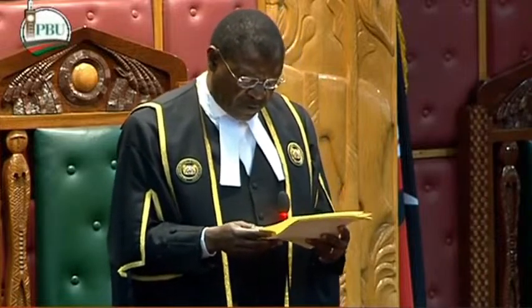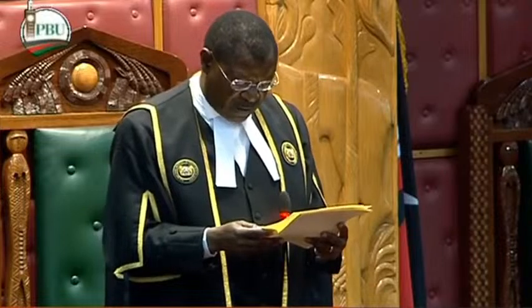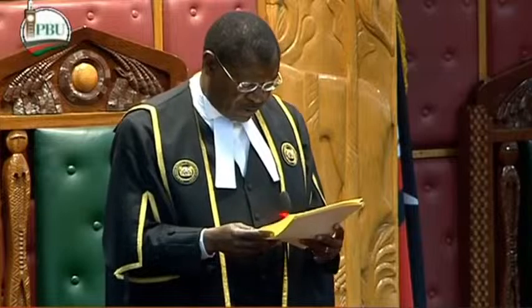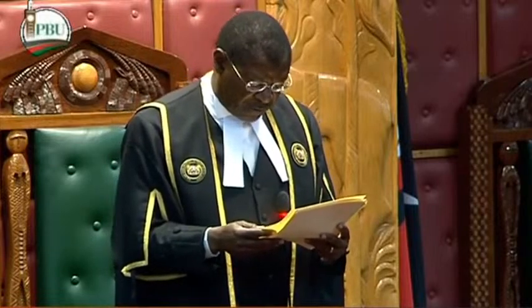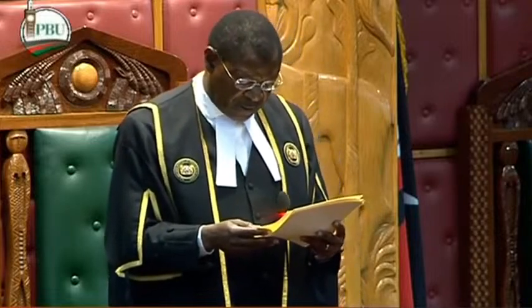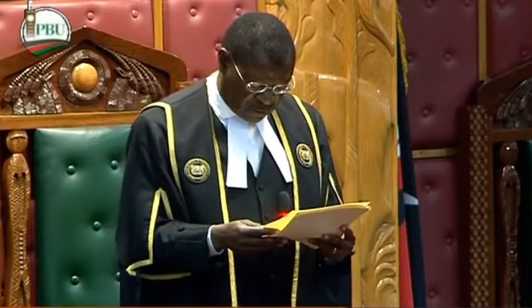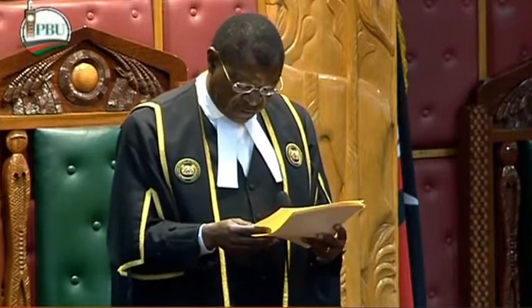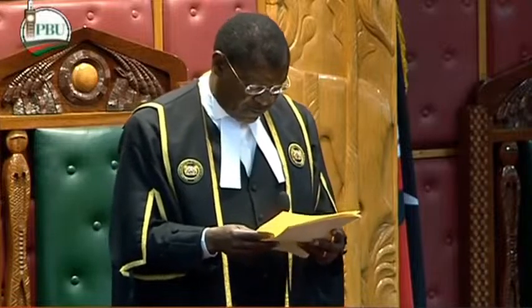Honorable members, from the foregoing, you will agree with me that once the member for Bumula gives the notice of motion this afternoon, the stage shall be set for the House to commence the consideration of the motion. To this end, members should take cognizance of the constitutional and procedural requirements, the threshold and prescribed timelines at different stages of consideration of the motion that I have just highlighted to you. Honorable members, in summary, therefore, I wish to guide the House as follows.